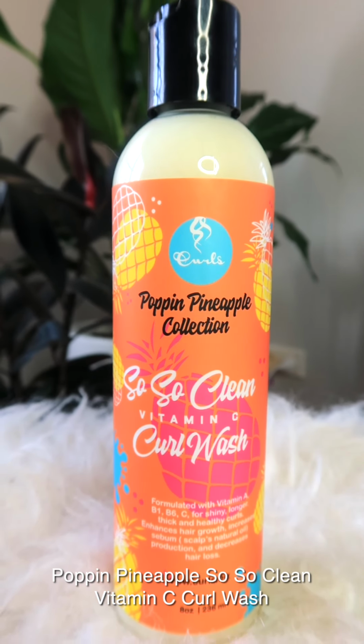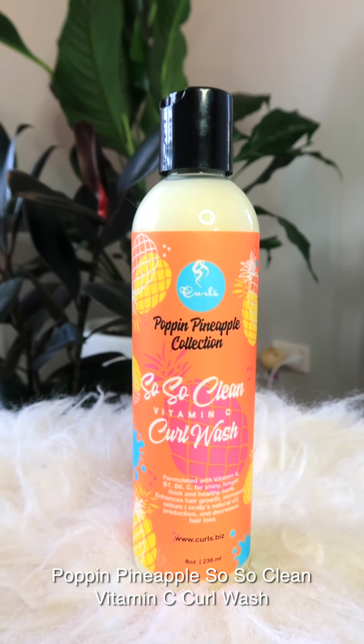And you want to find a shampoo that works for you and removes product buildup but doesn't strip your scalp of the natural oils. And I'll show you the shampoo that I love to use. This is from the Poppin' Pineapple collection from Curls, and it's the So So Clean Vitamin C Curl Wash. This works wonders for me. I find that it's a good deep cleanse without being too heavy, and it doesn't make my scalp dry either.